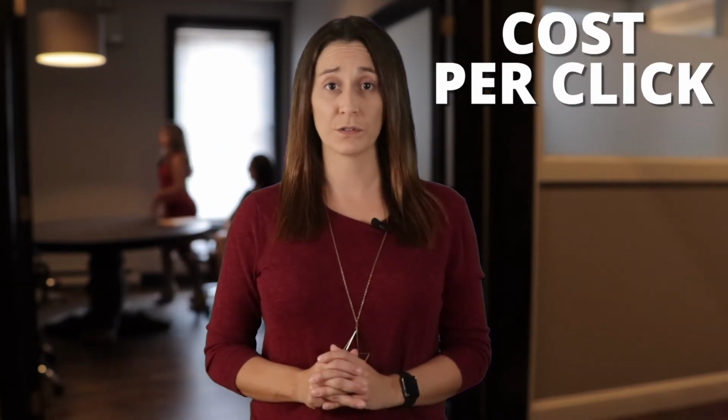Cost per click on a Google display ad for dentists can be pennies, which means an awful lot of traffic to your website or your landing pages. But make sure to work with a Google partner agency like us to make sure you can maximize your gains.